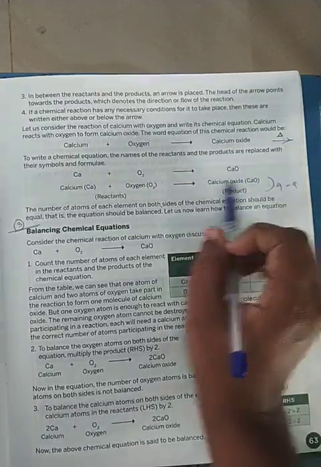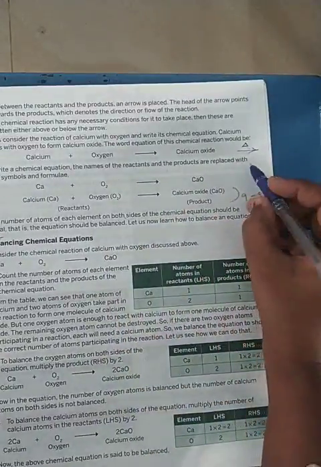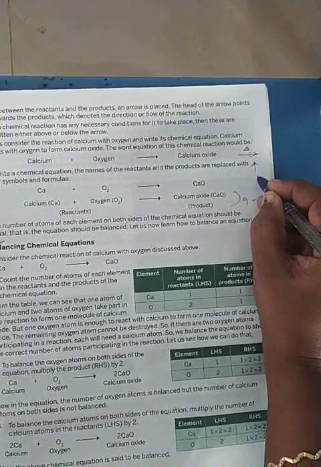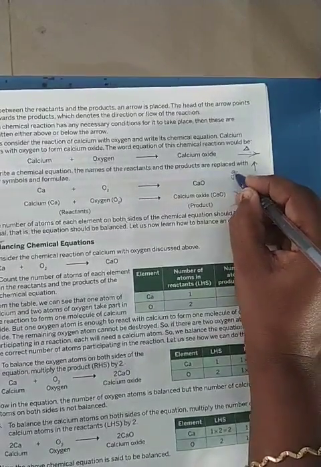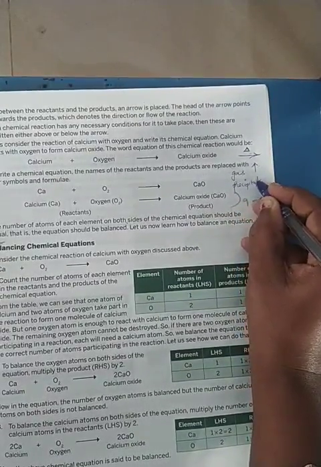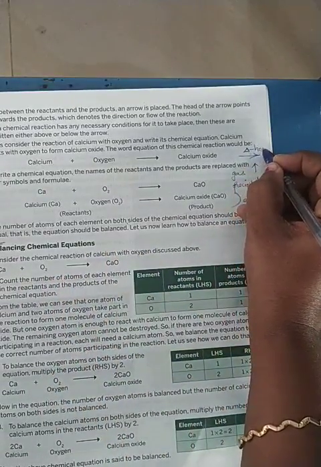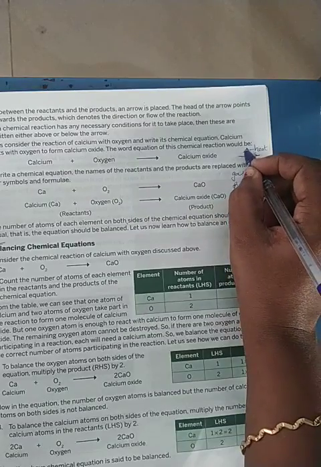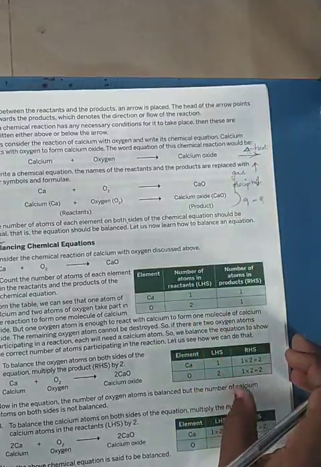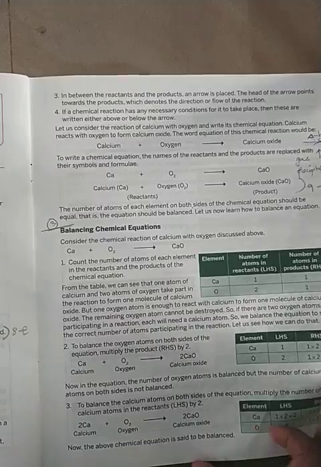below the arrow. If the reactants or the products are in the gaseous form, you can mention this as gas state. If it is in a precipitate form, this arrow is for gas, and this arrow is for precipitate. Precipitate means it is going to go down, that is the bottom you will be getting. This is for heat. When I apply heat, I can put a small triangle above the arrow.